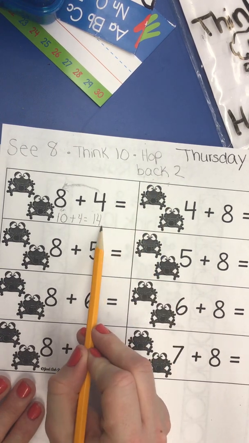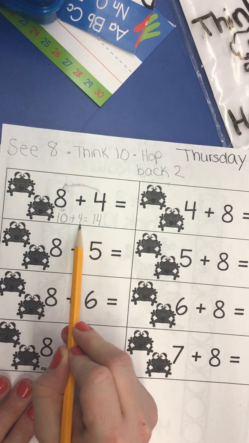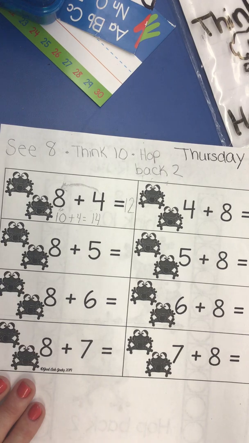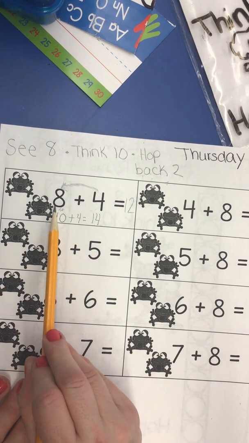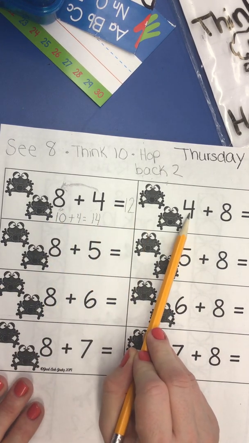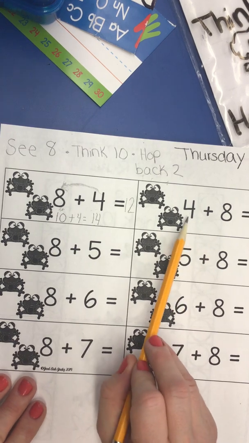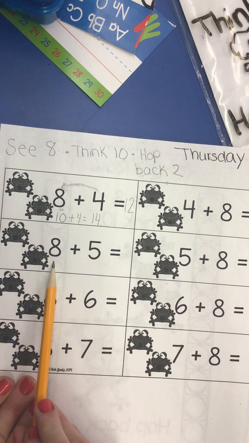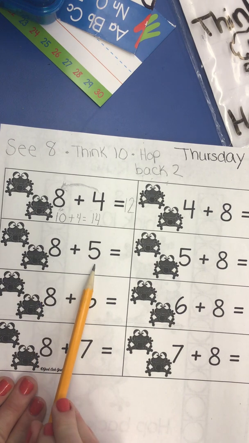So 14, 13, 12. My answer would be 12. Okay, so let's do another one, and then let's even try to do one in our heads. So let's go over here. 8 plus 5.